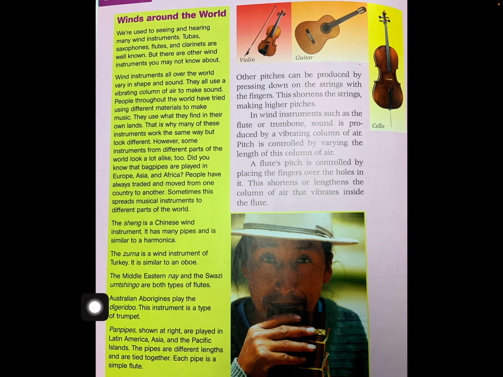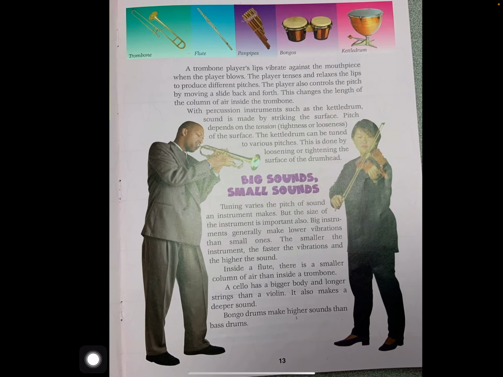Australian Aborigines play the didgeridoo. This instrument is a type of trumpet. Panpipes, shown at right, are played in Latin America, Asia, and the Pacific Islands. The pipes are different lengths and are tied together. Each pipe is a simple flute.